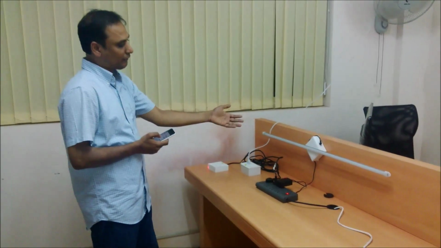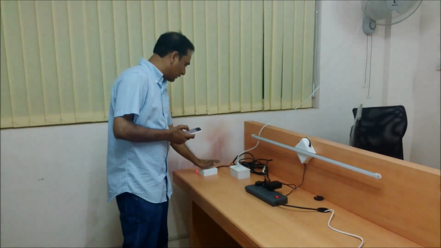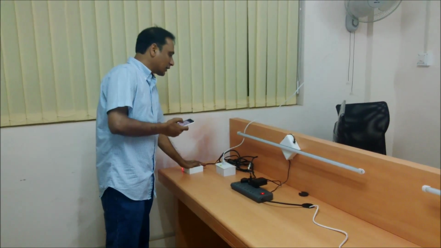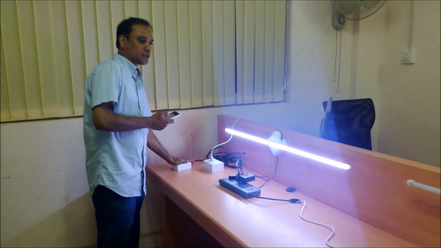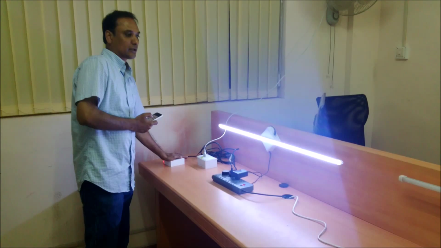The tube currently went off because it sees plenty of light, and the ambient light sensor immediately sends the off command to the light. That's why the tube went off. Now I'm going to cover the sensor. It's going to take a few seconds for the ambient light sensor to determine the light sensitivity, and as soon as it senses, it sends the command to turn the light on.